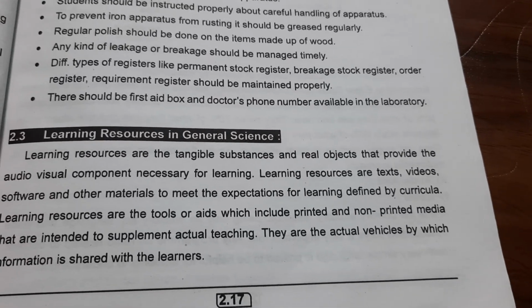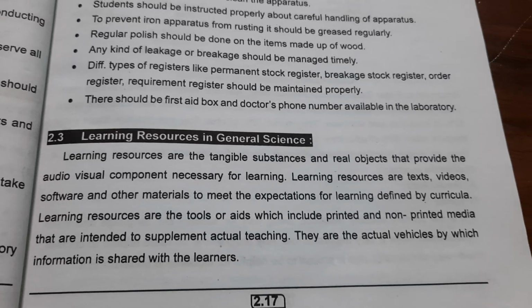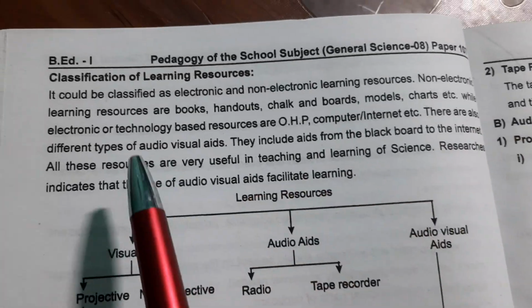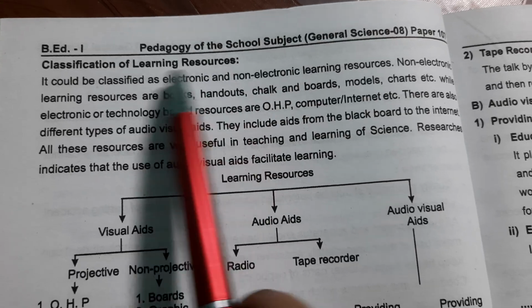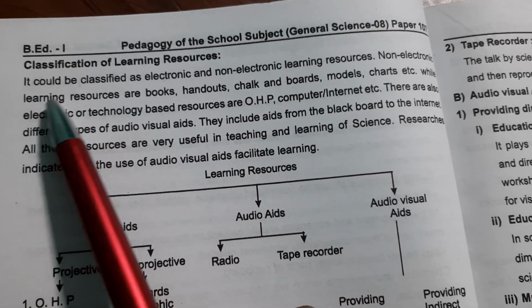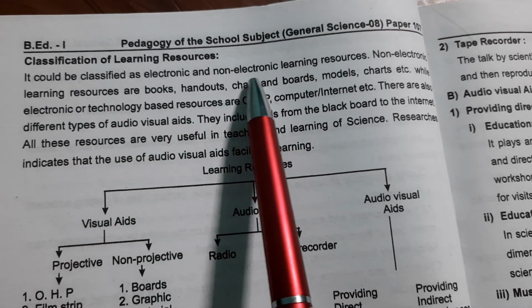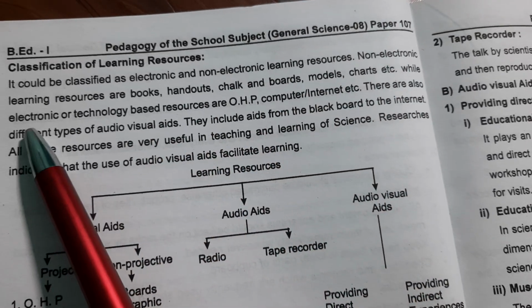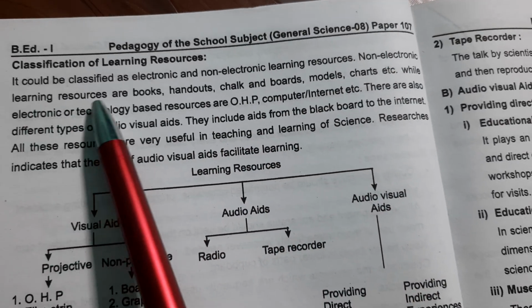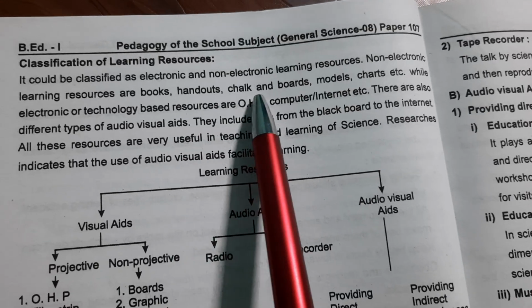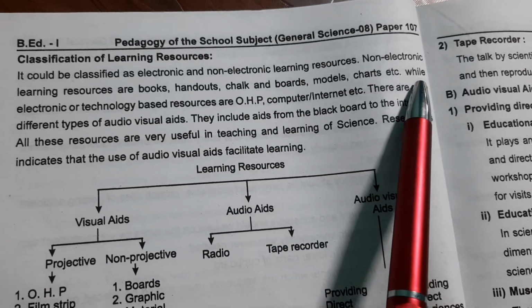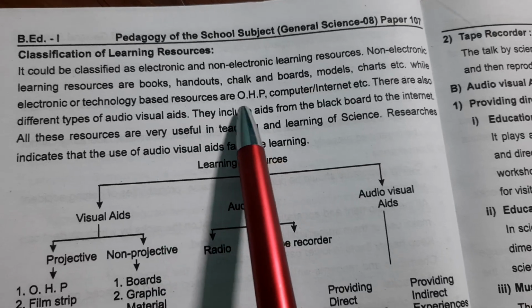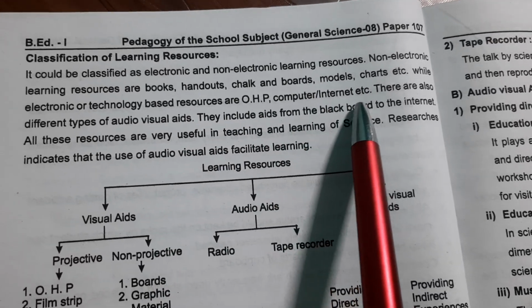So let me turn the page. You all can just take a screenshot and start writing these notes. So next topic we have is the classification of learning resources. It could be classified as electronic and non-electronic learning resources. Non-electronic learning resources are books, handouts, chalk and boards, models, charts, etc. While electronic or technological based resources are OHP, computer, internet, etc.